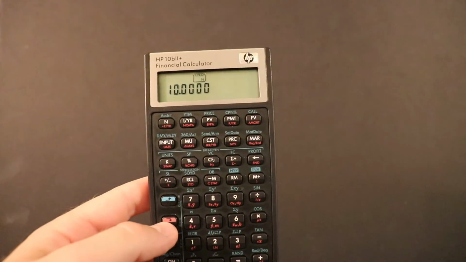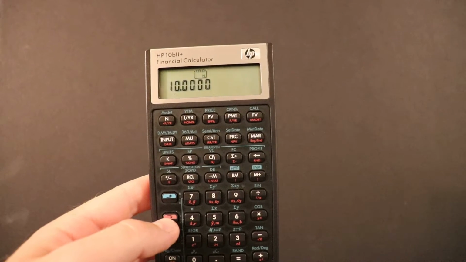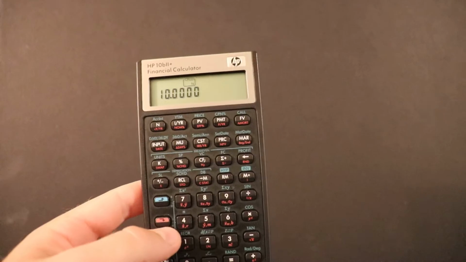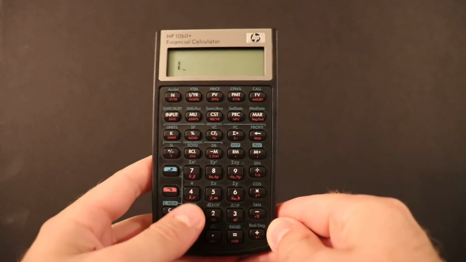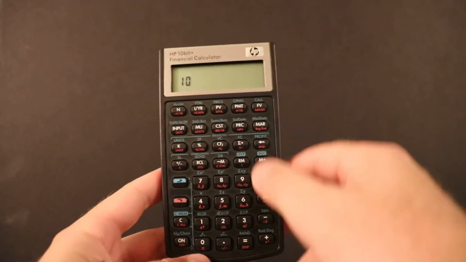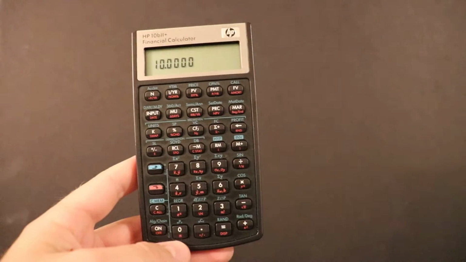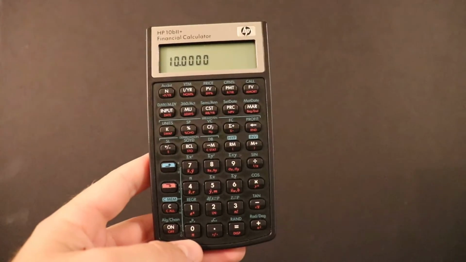So that's accounting for that yearly income for 10 years. And our hurdle rate, our discount rate, or the rate that we require of 10%, we're going to put there. So just 10 and interest. And remember, this is compounded annually.